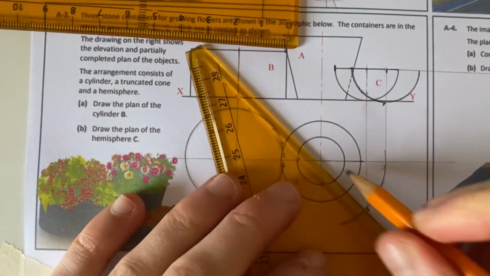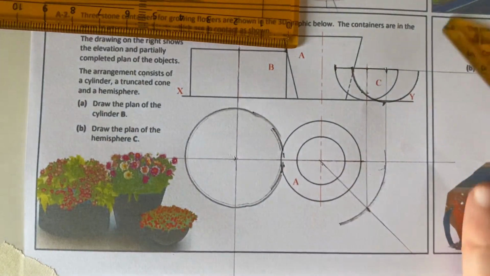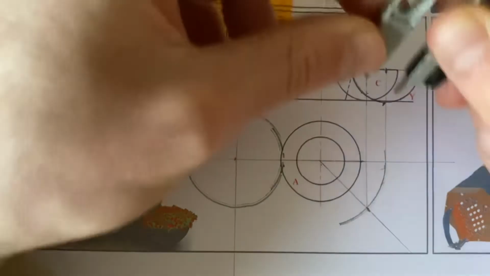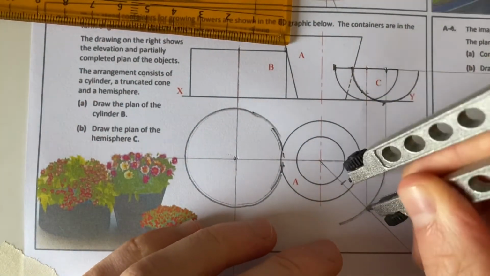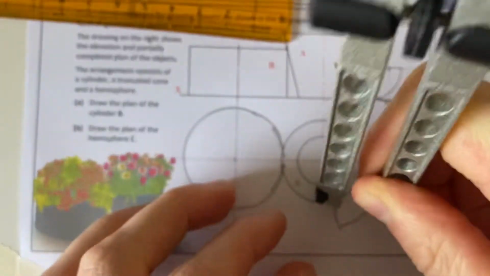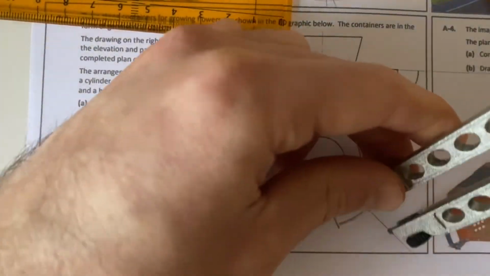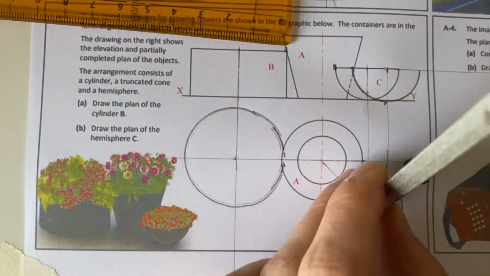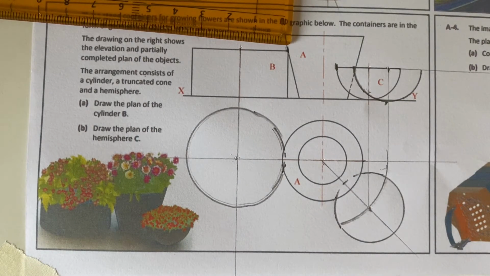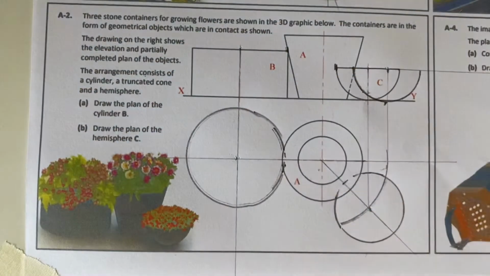I can just join my centers. And now I can just simply take the radius of my hemisphere. It's been blocked underneath by the truncated cone, so that's hidden detail there. And the rest, very simply, is going to be heavy. And that's the plan view of the hemisphere. And that completes A2.